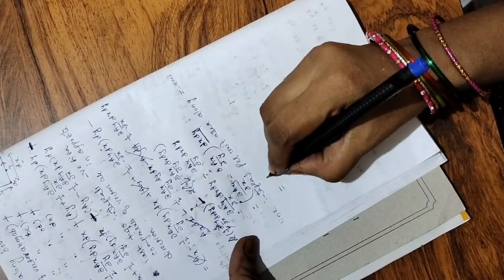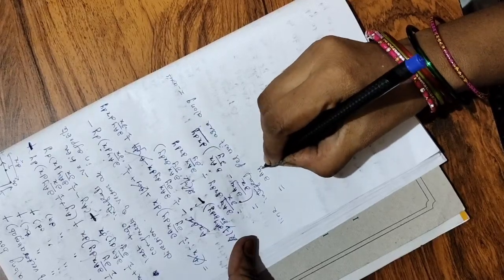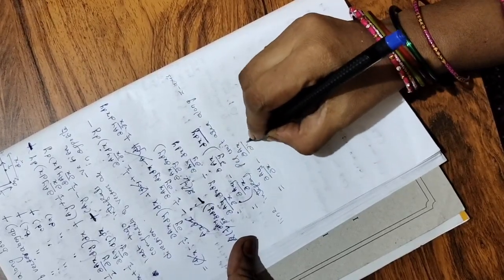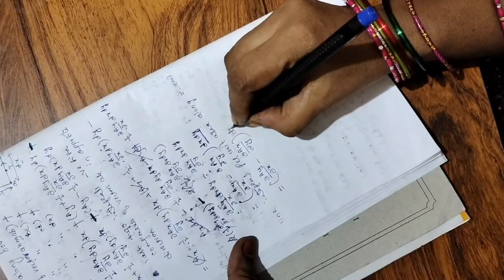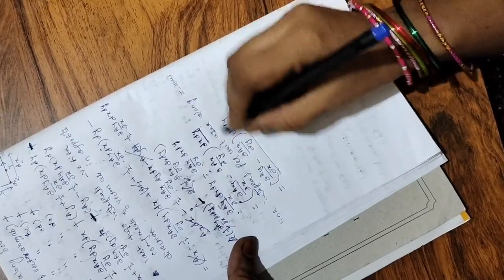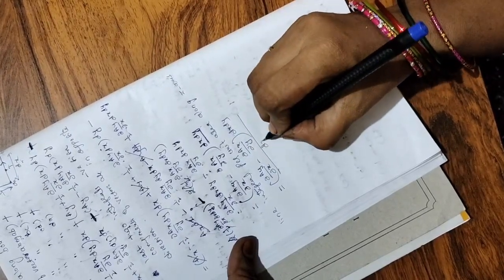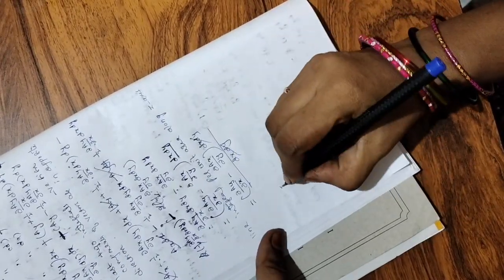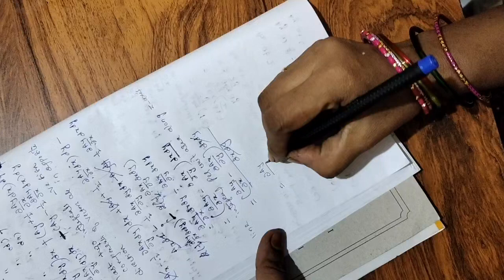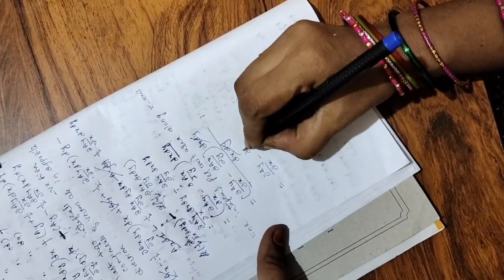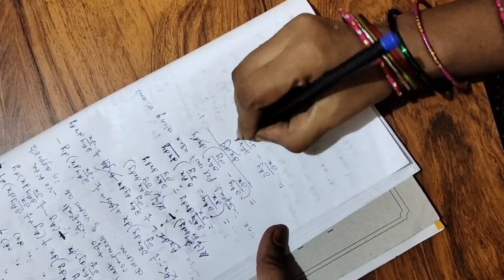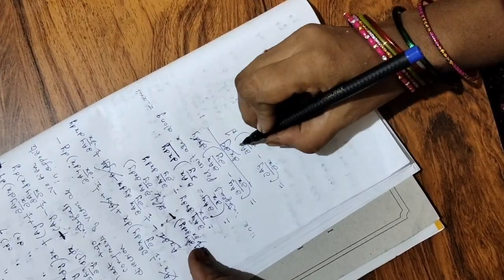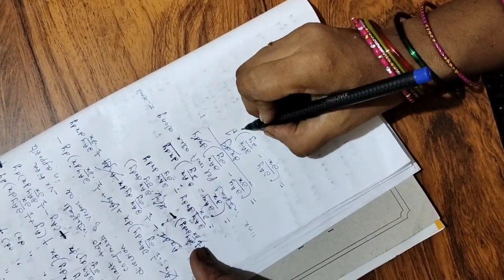So now what we will write? (∂Ay/∂x minus ∂Ax/∂y) dx dy over the area along z axis dx dy. So this is equal to, with the unit vector along z axis k, (∂Ay/∂x minus ∂Ax/∂y) k.